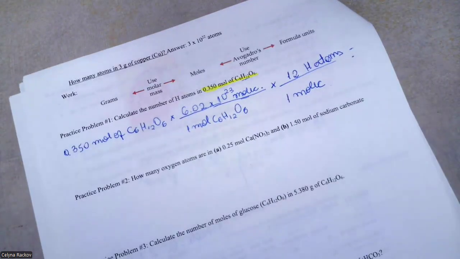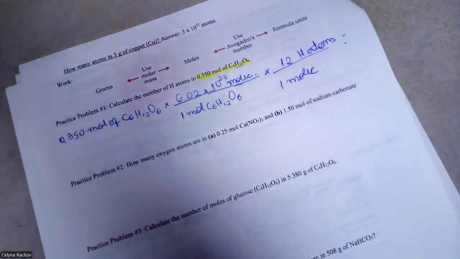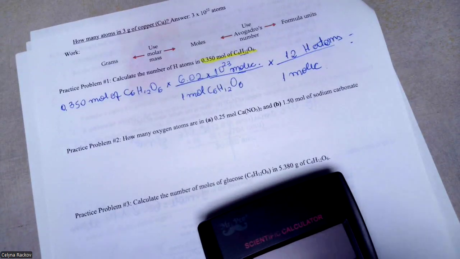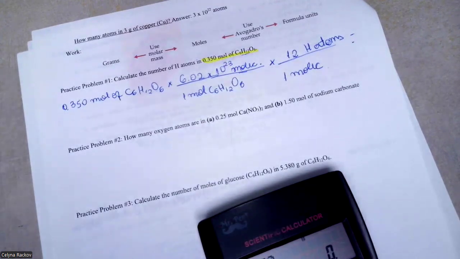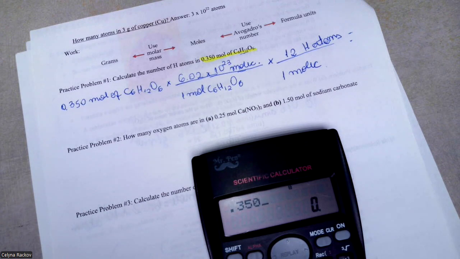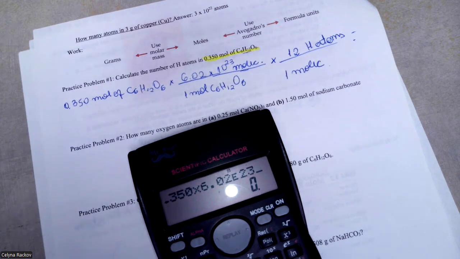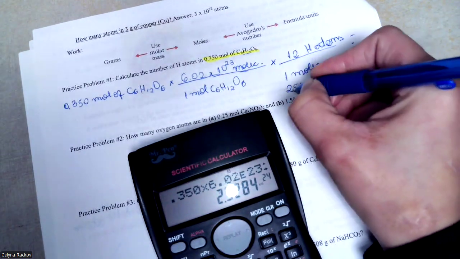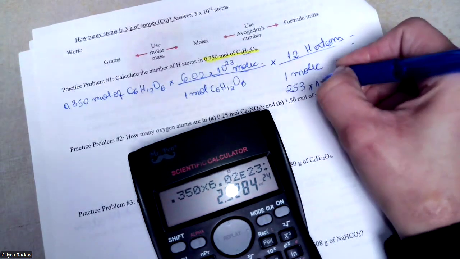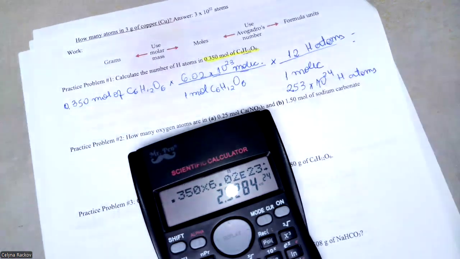Now let's calculate it. We are going to calculate 0.350 times 6.02 times 10 to the 23 times 12, which will be 2.53 times 10 to the 24th atoms of hydrogen, right?